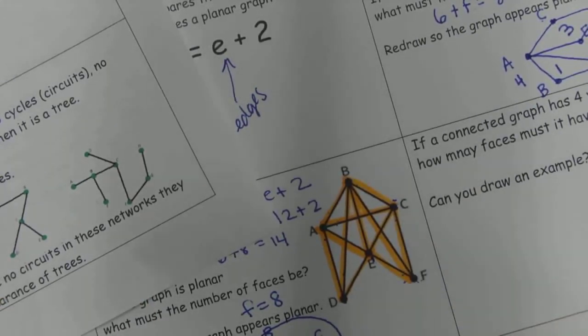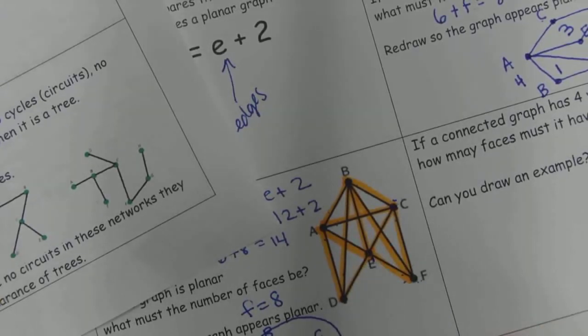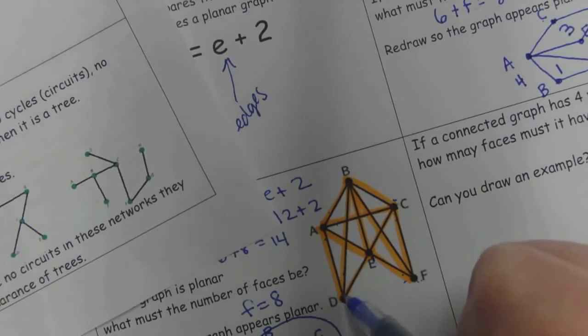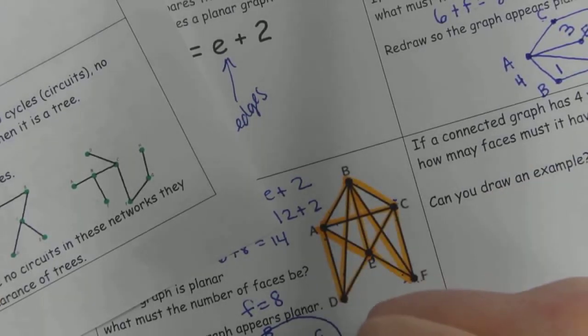And I just double check. So F has 3 coming in, 1, 2, 3. E has 1, 2, 3, 4, 5 coming in. D has 3, 1, 2, 3. A has 1, 2, 3, 4. So I can tell that I did it right. You guys, none of my lines intersect each other, so I did it right.